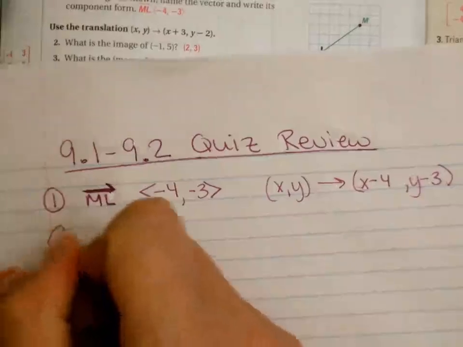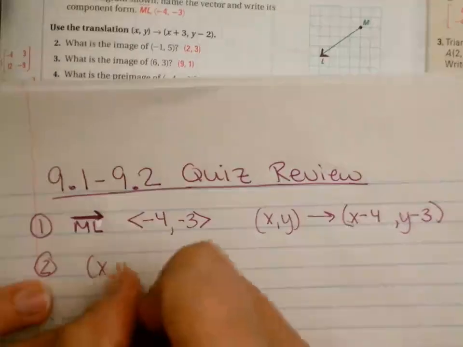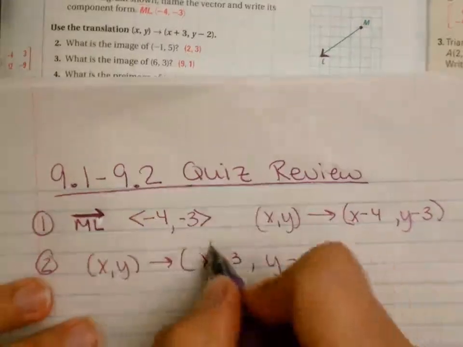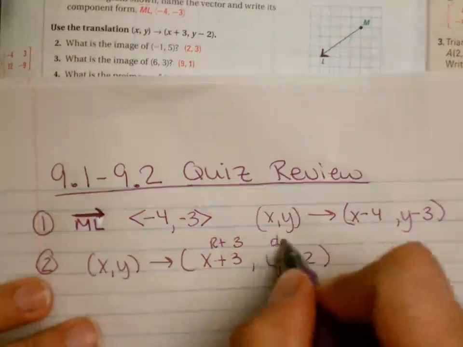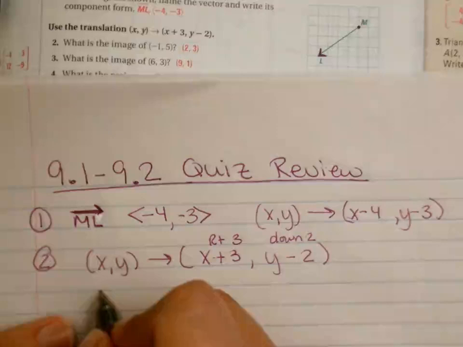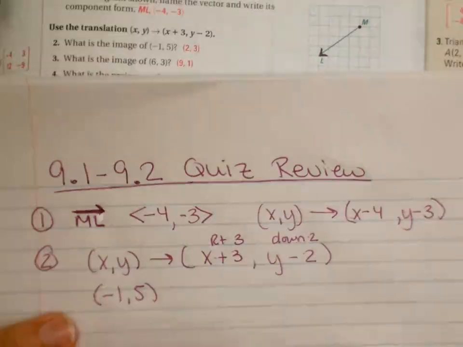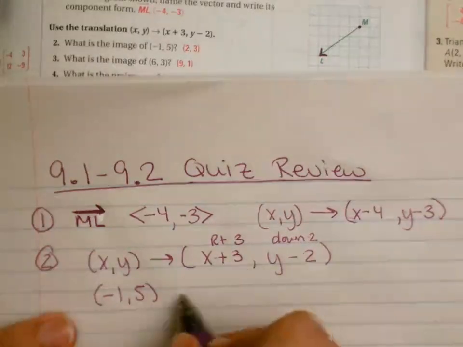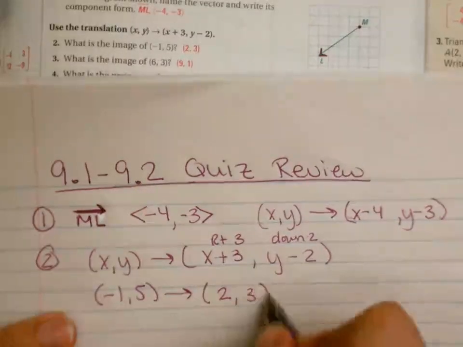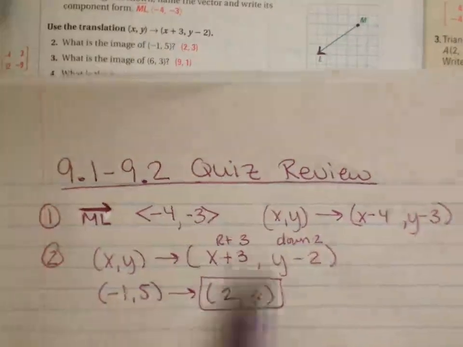Number 2, what is the image of -1, 5? So we have the rule X, Y becomes X plus 3, Y minus 2. So this is really right 3, down 2, okay? And we have an image. We want to know what is the image of -1, 5. So this is your pre-image. And after I apply this rule, what happens? So if I take -1 plus 3, that is going to give me 2, and 5 minus 2 is 3. So that's going to be my image. This is my pre-image. I apply the rule, and this is my image.